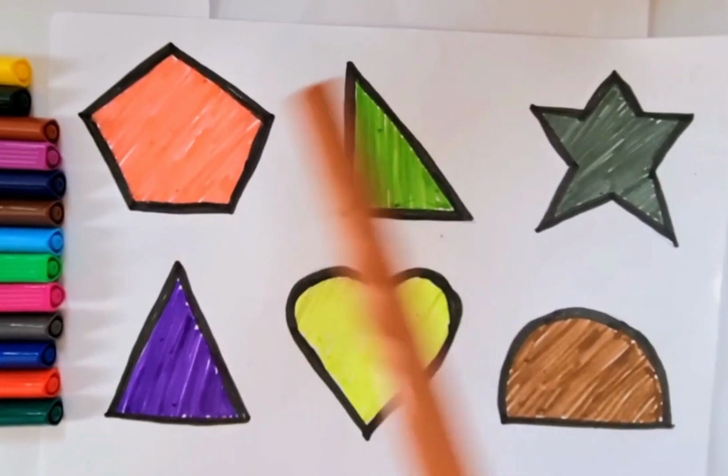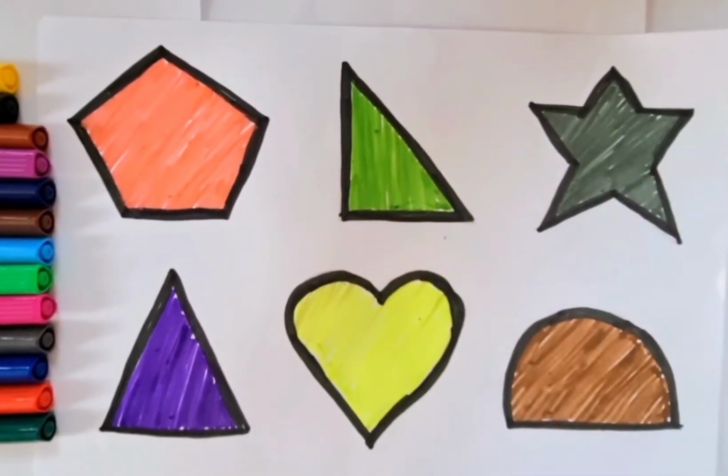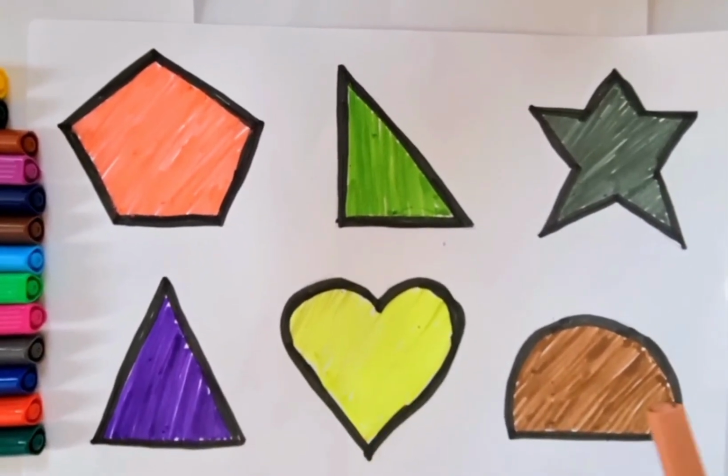Pentagon, right angle triangle, star, triangle, heart, semicircle.